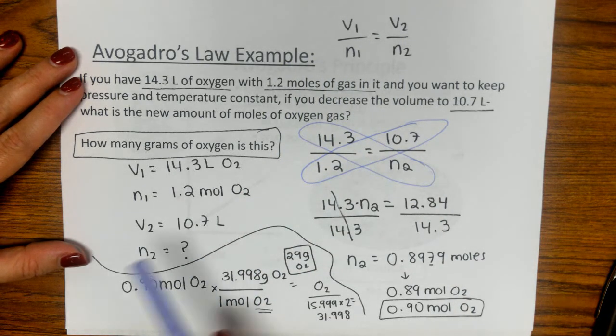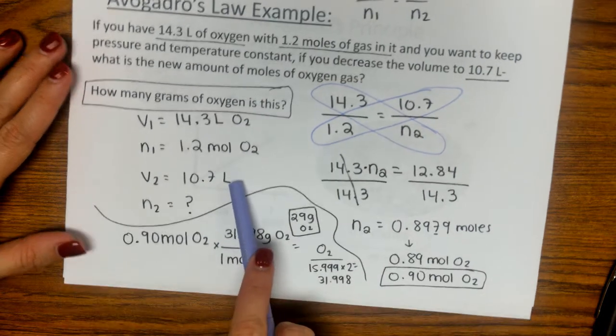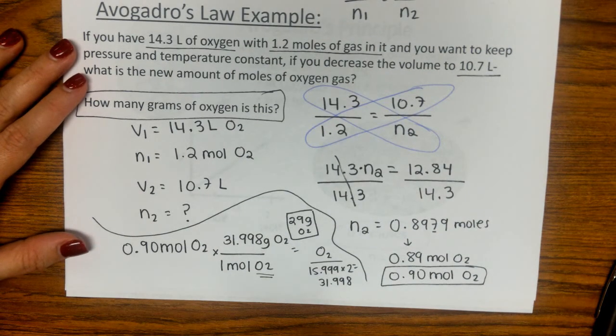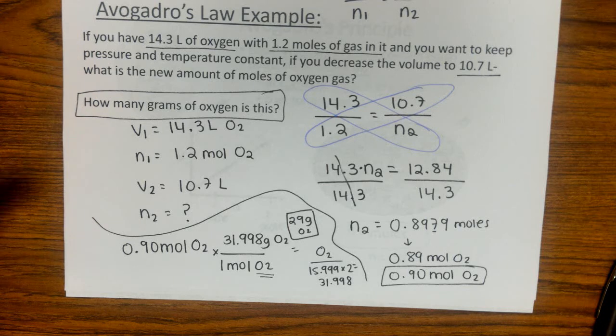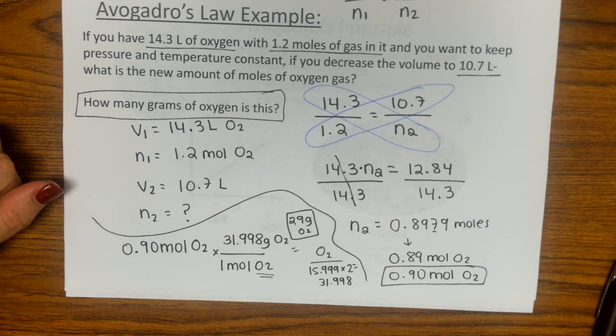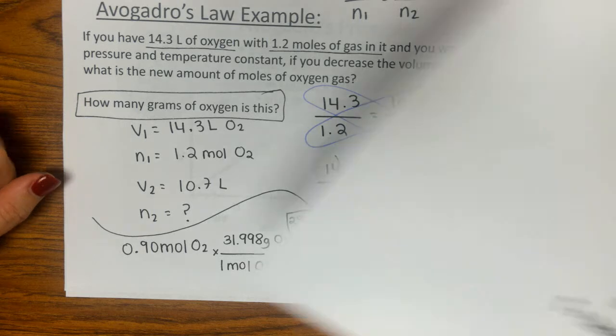If you ever get a number where volume is decreasing but moles go up, you did something wrong. So always double check that. And that is Avogadro's law. Now, the combined gas law, guess what that is? All of the gas laws combined.